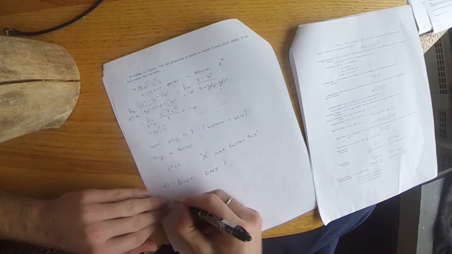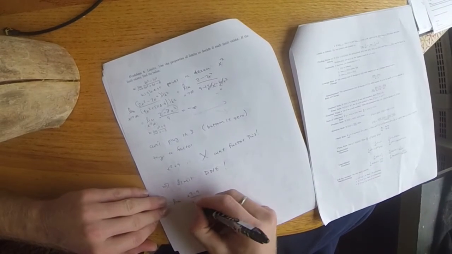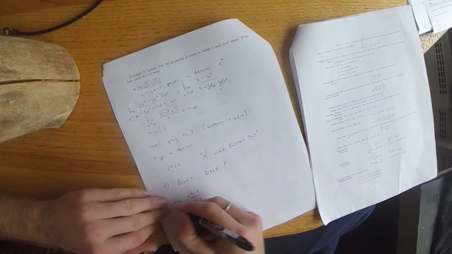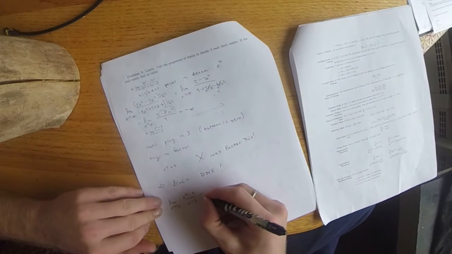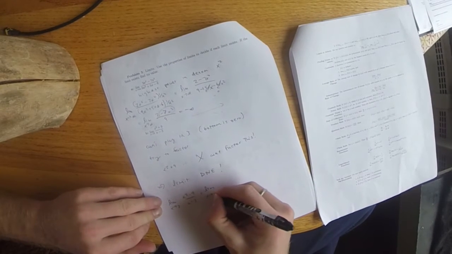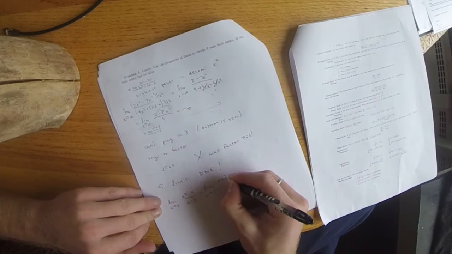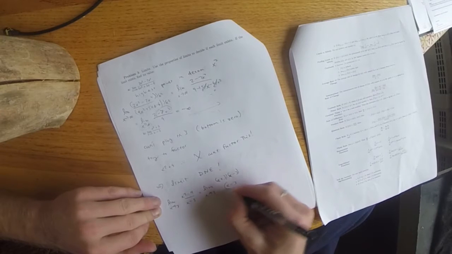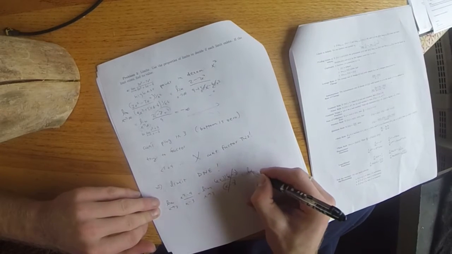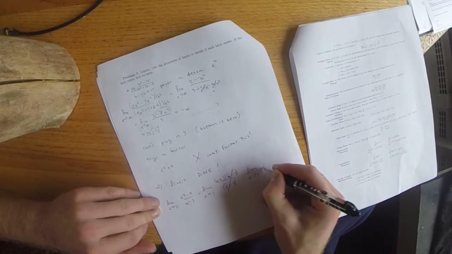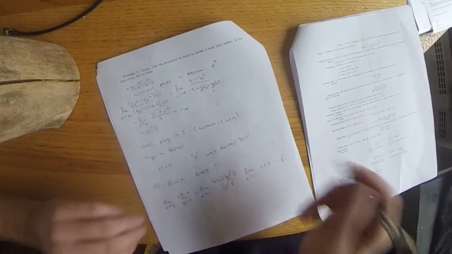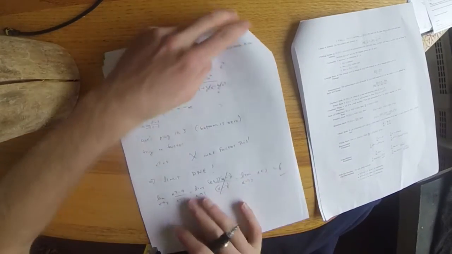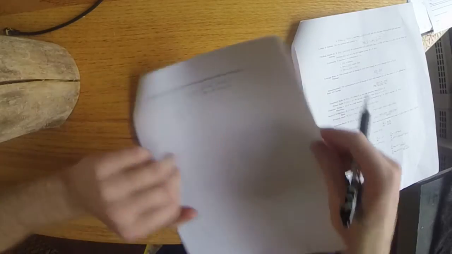If we could factor it, say we did a different problem, the limit of x squared minus 9 over x minus 3 as x goes to 3, this one would factor. So it's going to be the limit as x goes to 3 of x plus 3 times x minus 3 over x minus 3, just as a practice example. These cancel. This is the limit as x goes to 3 of x plus 3, which, plugging it in, is 6, right? All right, that's problem 3.